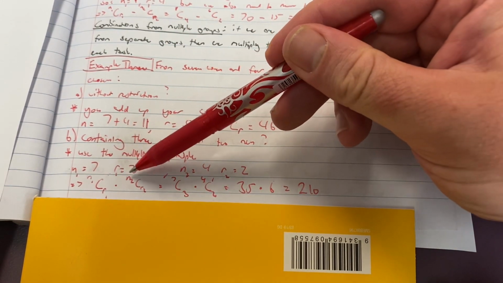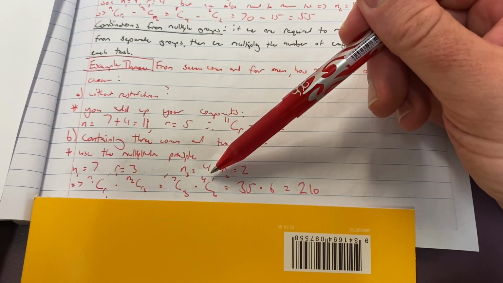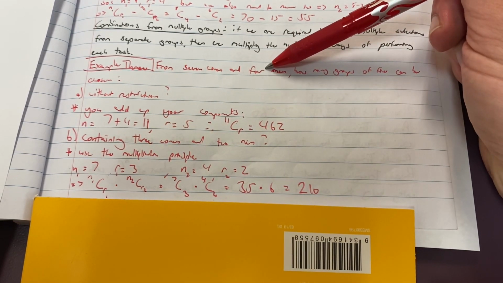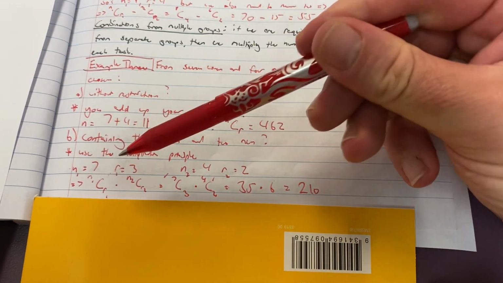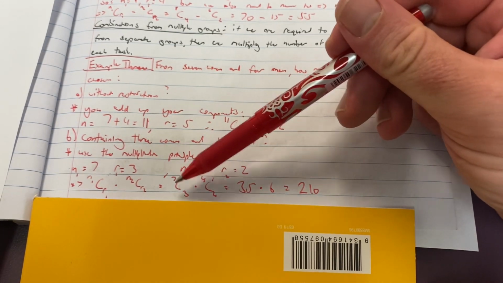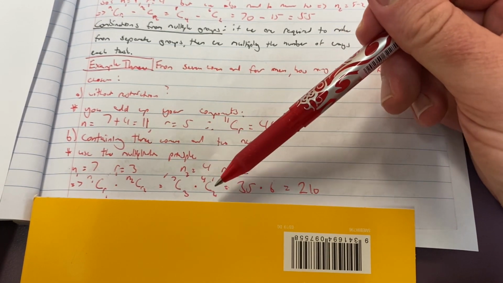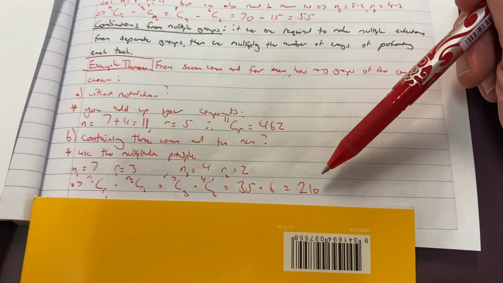Our R1, which is 3 because we need 3 women. N2 for our men, there's 4 of them. R2 for 2 men. We multiply these 2 combinations together. So 7C3 times 4C2, which gives us 35 times 6, which equals 210.